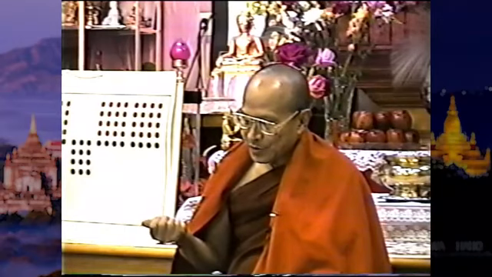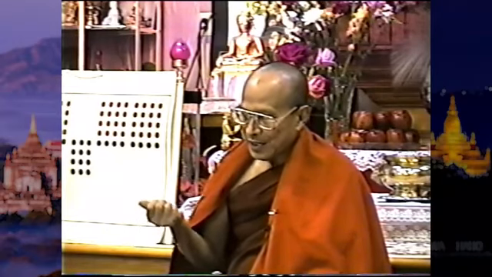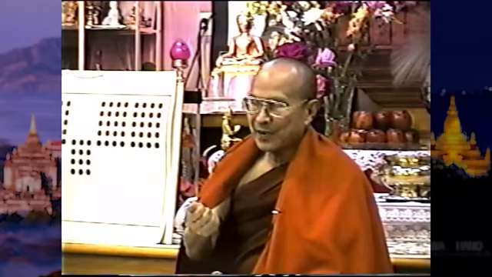That means sawgrass can cut your hand in two places. On each edge, you can be cut. So in the same way, the kusala or wholesome state can cut unwholesome states in two places. That means those that have arisen and those that have not arisen.